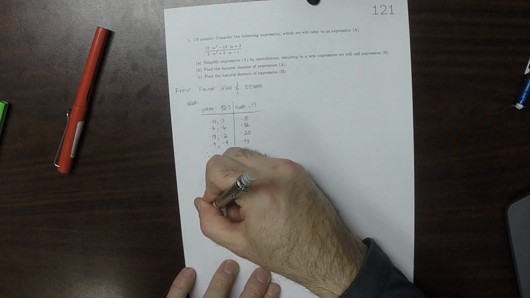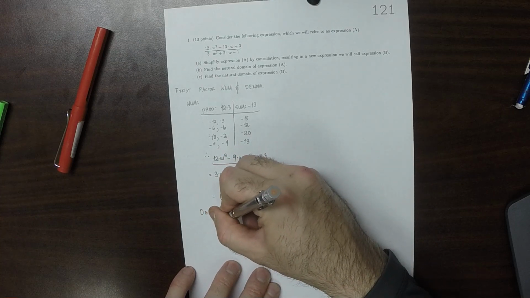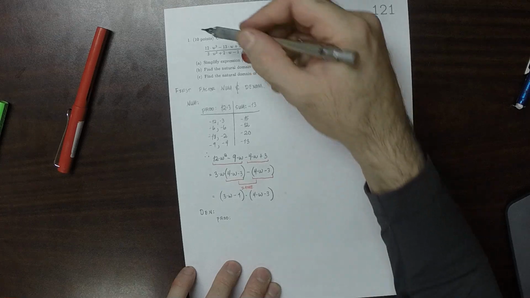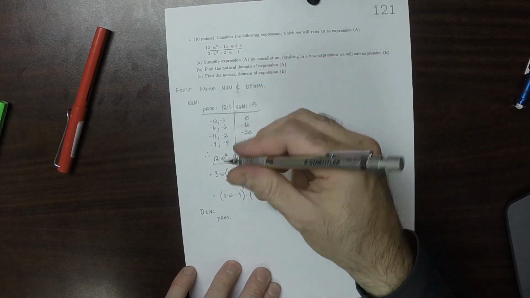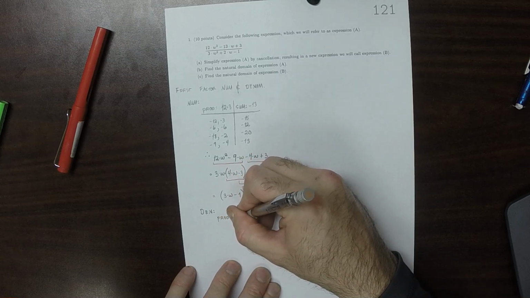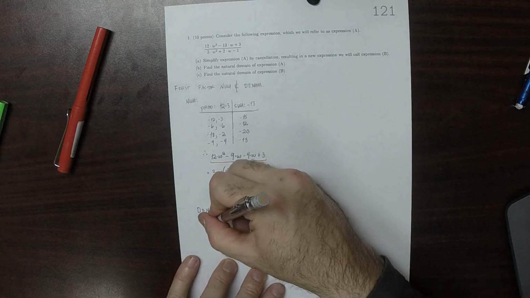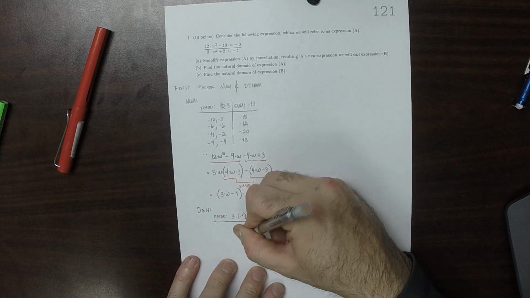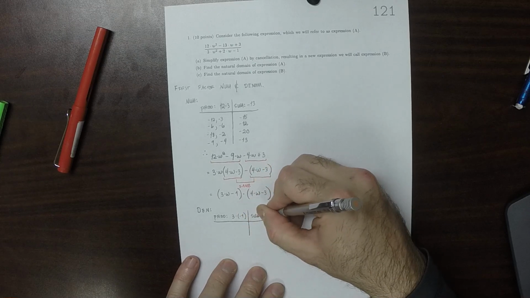For the denominator, now we want to find two numbers whose product is the product of the first and last coefficient. So that would be 3 multiplied by negative 1. And we want the sum to be the middle coefficient.